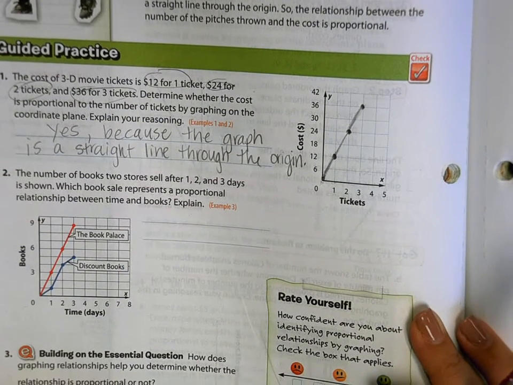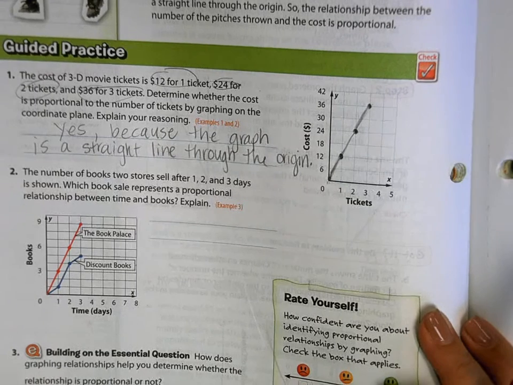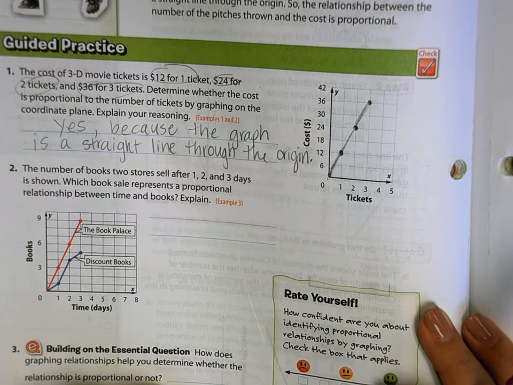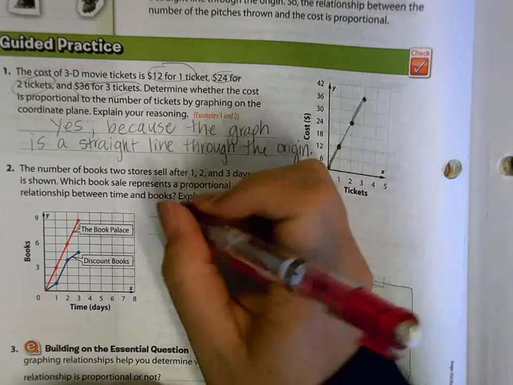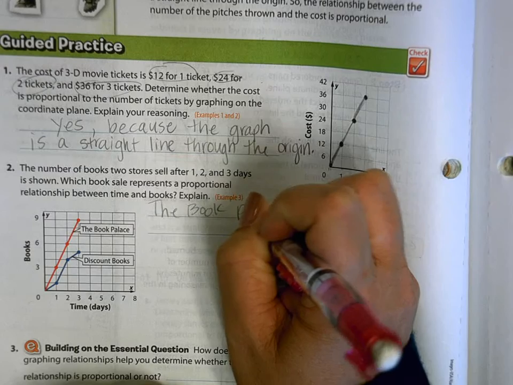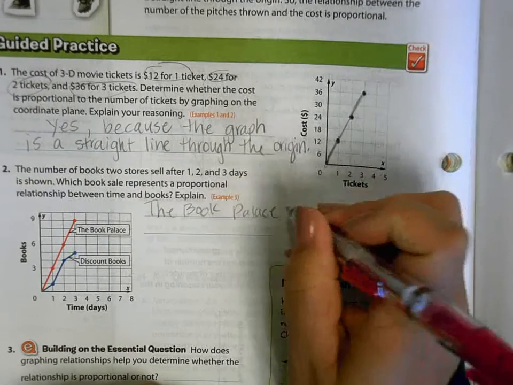Let's look at number 2. I'll read this one. The number of books 2 stores sell after 1, 2, and 3 days is shown. Which book sale represents a proportional relationship between time and books? It's pretty obvious. Which one's the straight line, guys? Book Palace. So let's write the Book Palace. Explain.